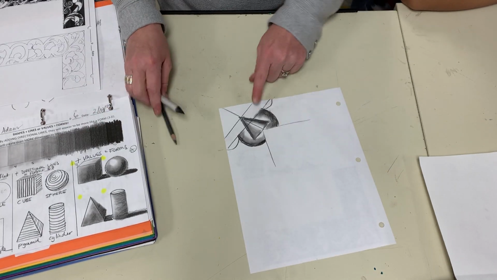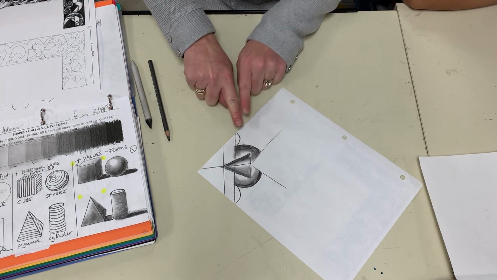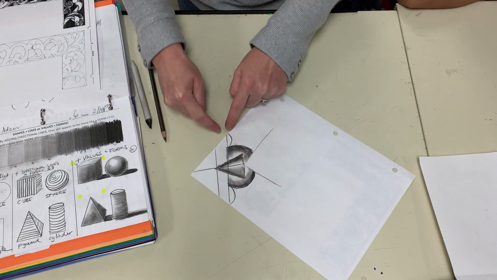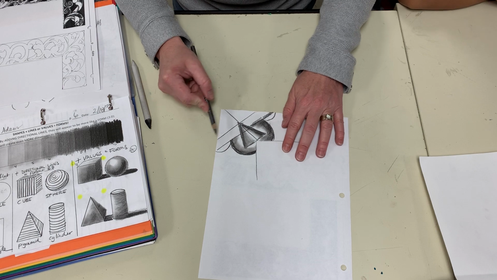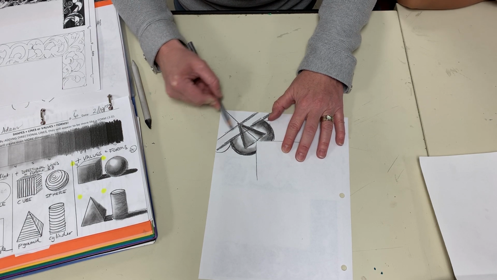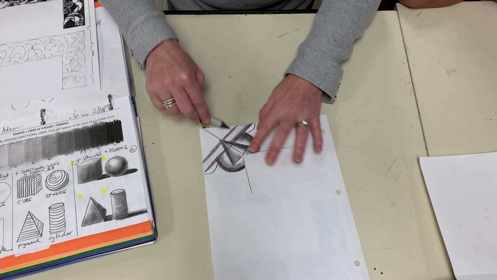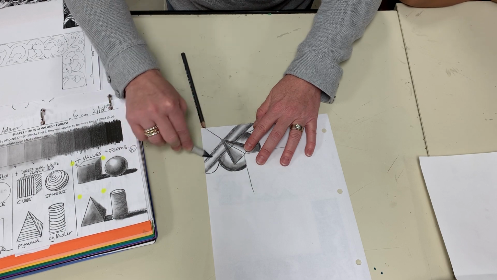Last but not least, I want this to look like it actually humps over like this. So if I want this to look like it comes off the page rounded, I'm going to need to shadow both edges in right here and right here over on this side, because I want that side to look like it goes down, and then blend it in, and I have that highlight up there on top.